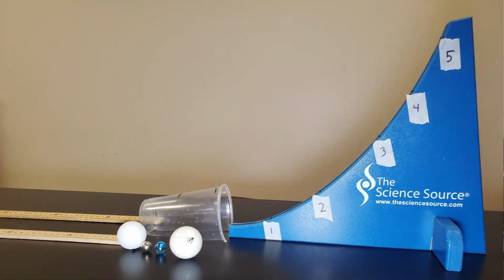You're going to have a table tennis ball, a glass marble, a metal marble, and a golf ball.